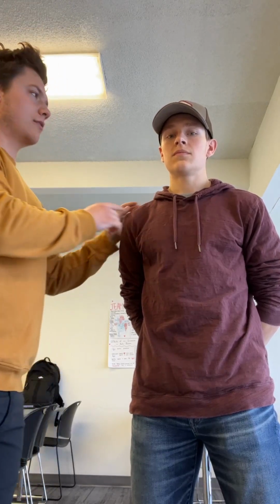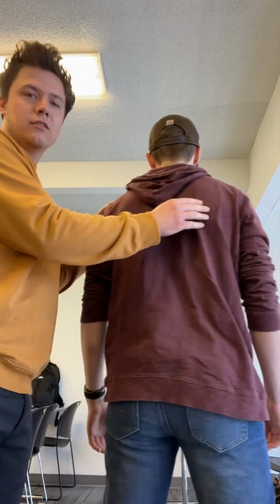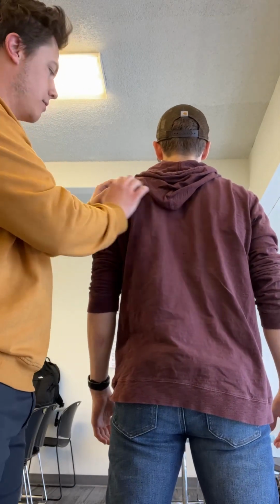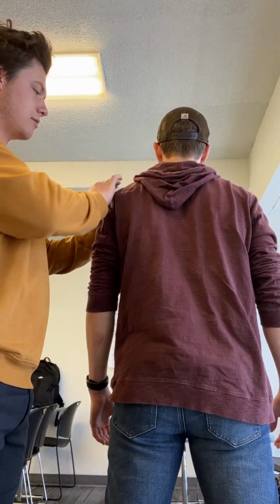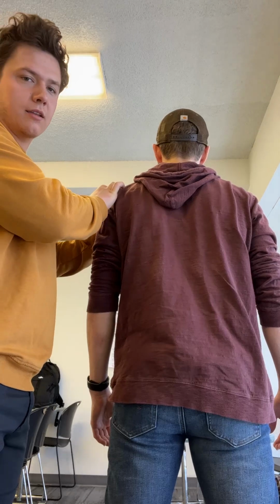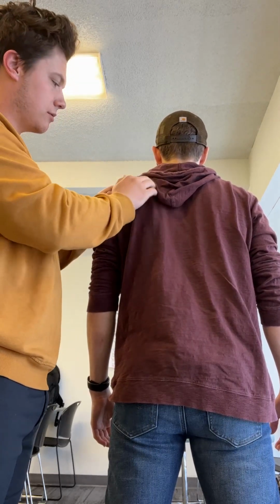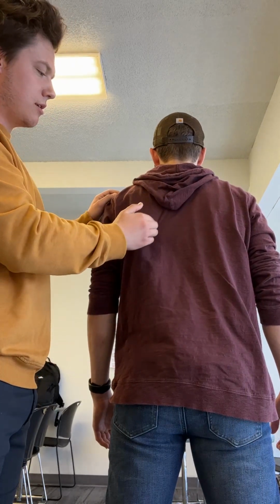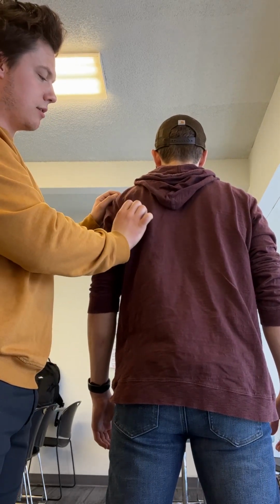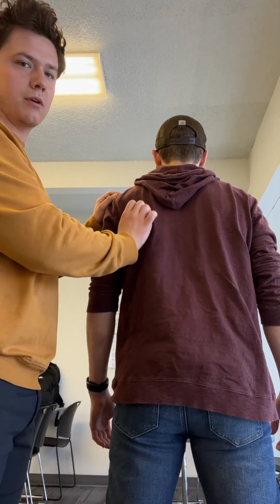Now we have the scapula. So the scapula, there is the acromion process, like I just mentioned, on the shoulder right here. And then the medial border, which comes around here. And then the lateral border, which is laterally on his body.